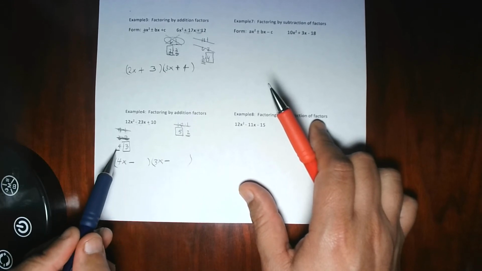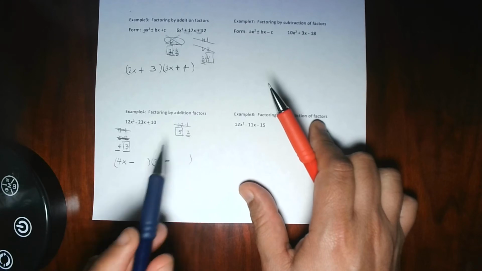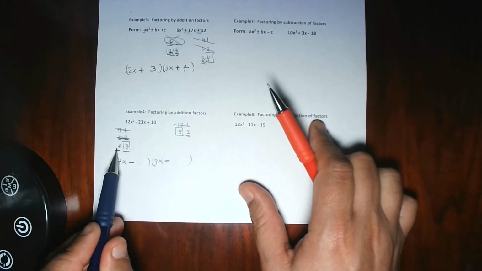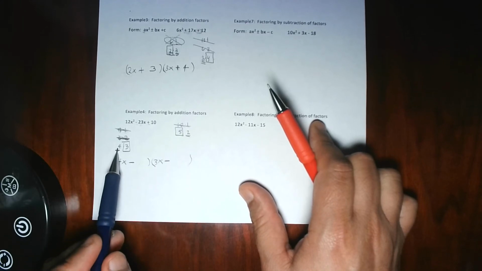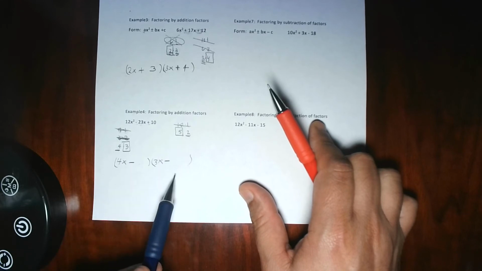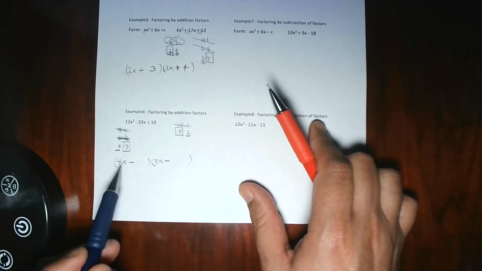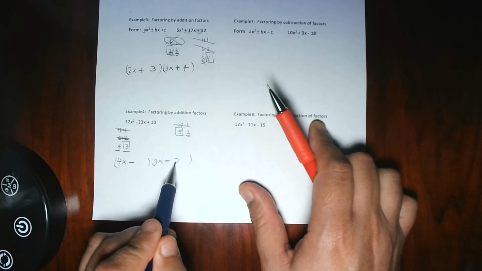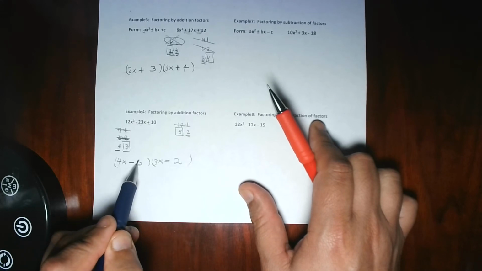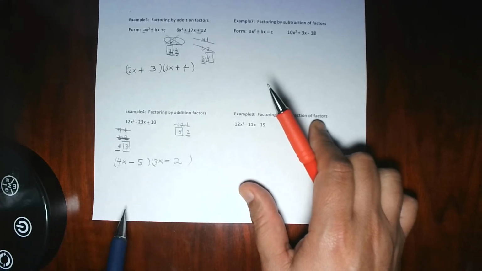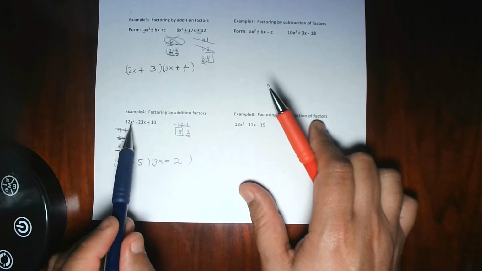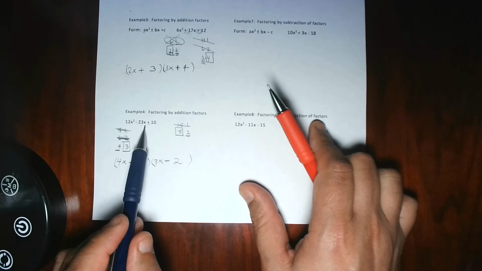And then since I multiplied 4 times 2, the 2 cannot go here because the 4 and the 2 cannot go together. If you multiply the numbers together, they need to be in different groups. Since 4x is here, then the 2 must be on this side, and so the 5 will be on this side. Okay? And so that is how we multiply, and that's how we factor 12x squared minus 23x plus 10.